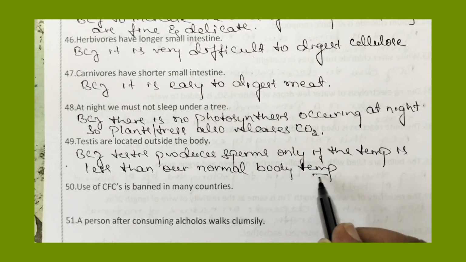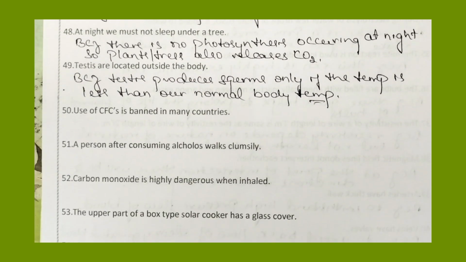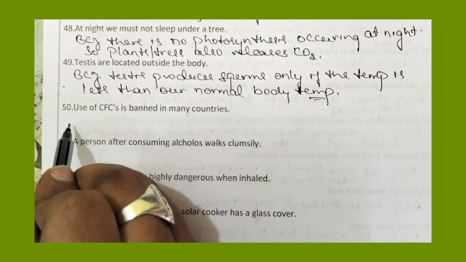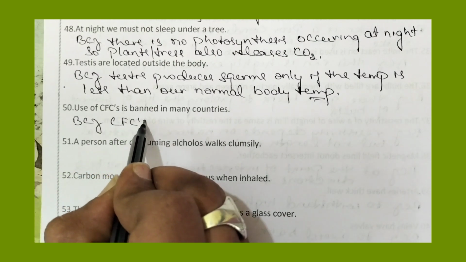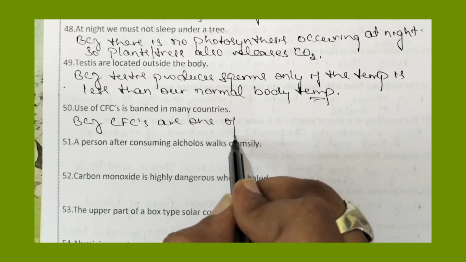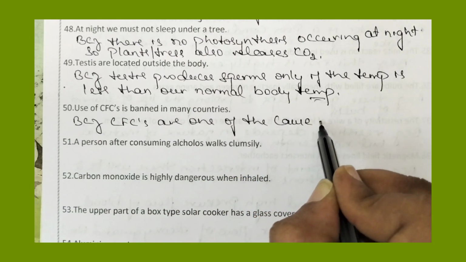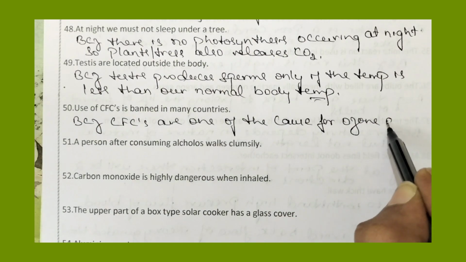Next, question number 50. Use of CFCs is banned in many countries because CFCs are one of the causes for ozone depletion.